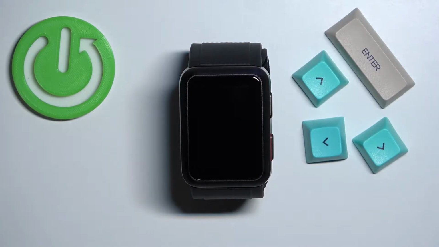Hello! In front of me I have Huawei Watch D, and I'm gonna show you how to edit the custom card menu on this watch. Basically the widget menu.